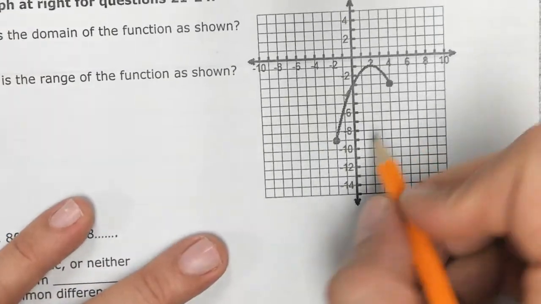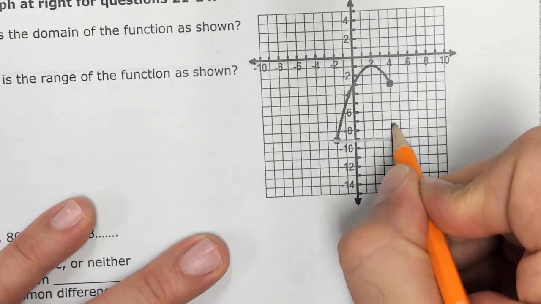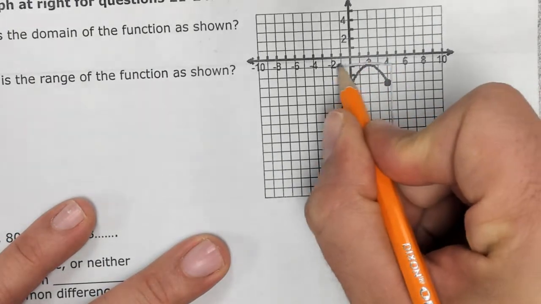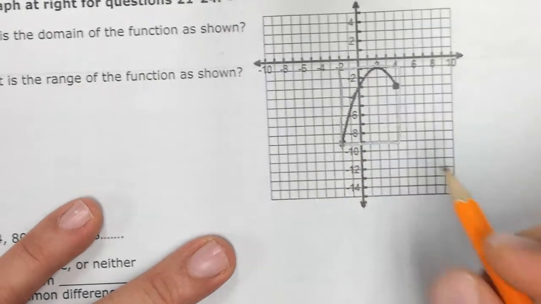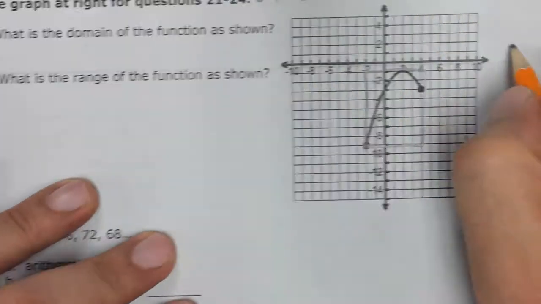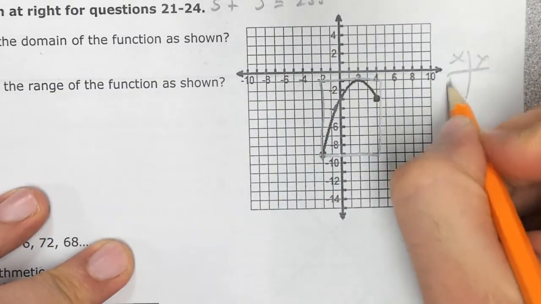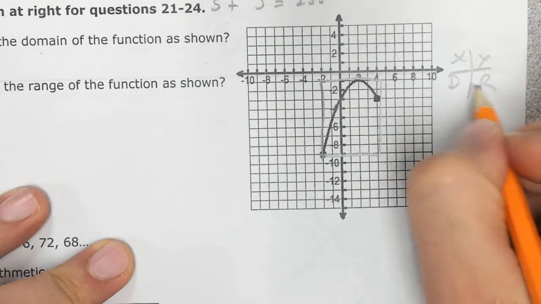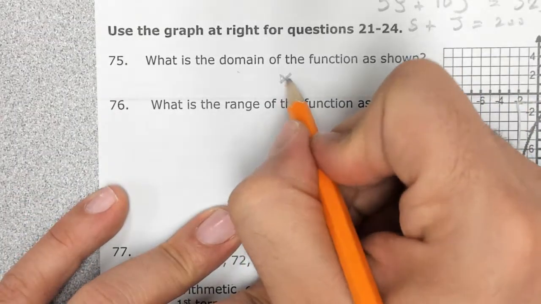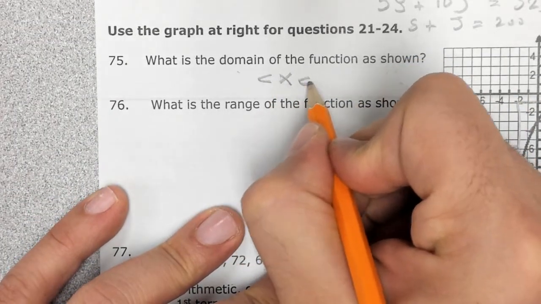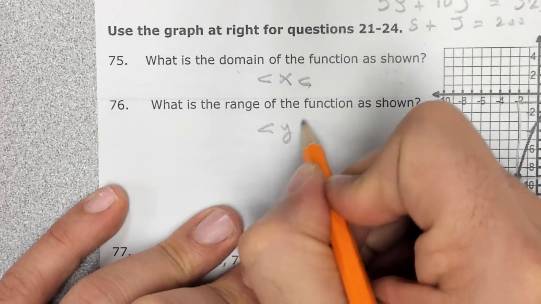Alright, domain and range. Every time they want domain and range, just draw a box around it, and the box is the one that's going to tell you what the answers are. Domain is the X and range is the Y. So for X, you go like this and draw the inequality signs. For the range, you go like this and you draw the Y.